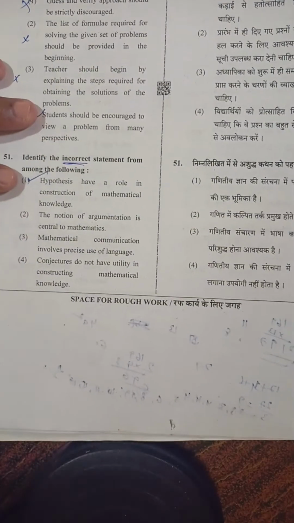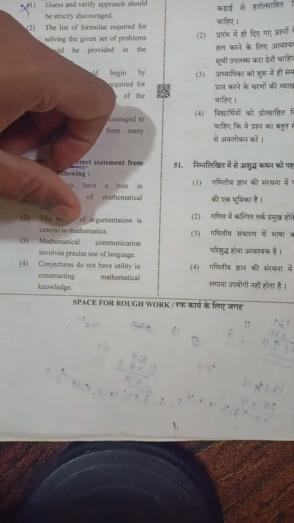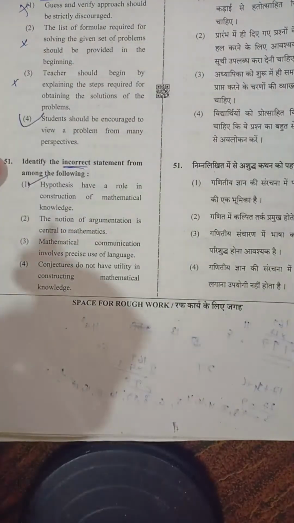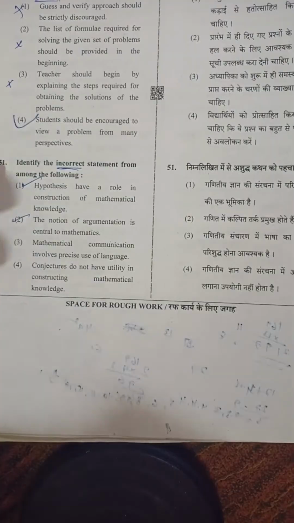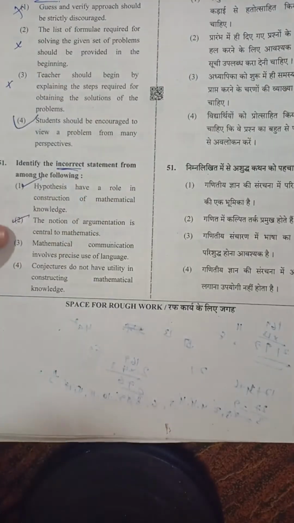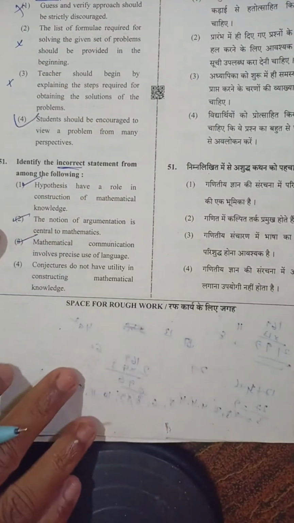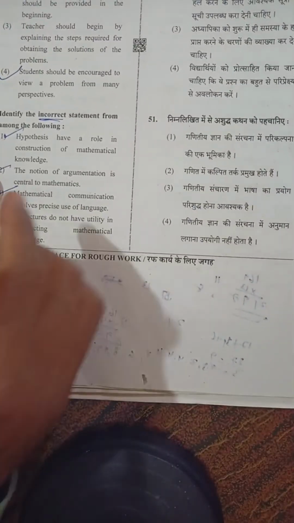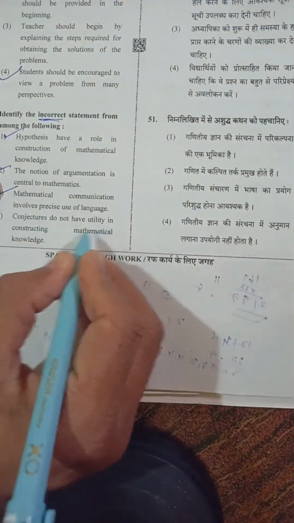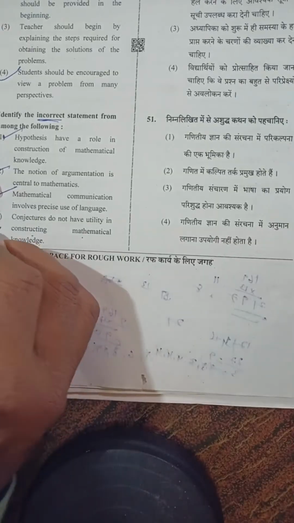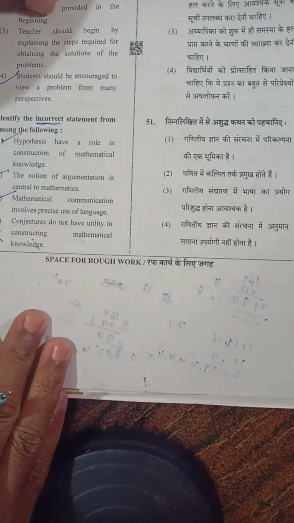The second one, the notion of argumentation is central to mathematics. This is also true. Mathematical communication involves precise use of language. This is also true. The answer is: conjecture does not have utility in constructing mathematical knowledge. This is the false statement.